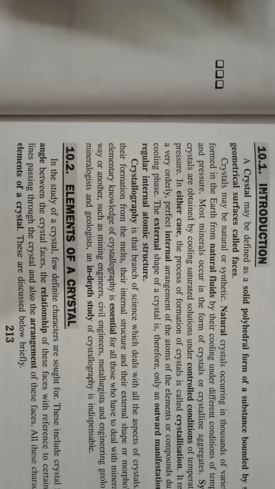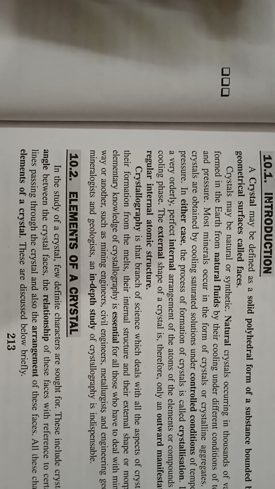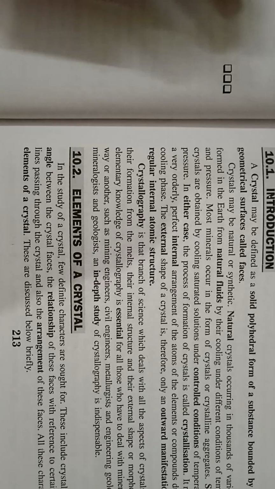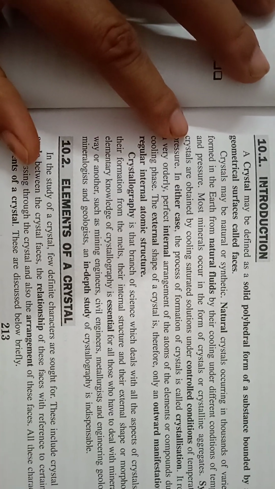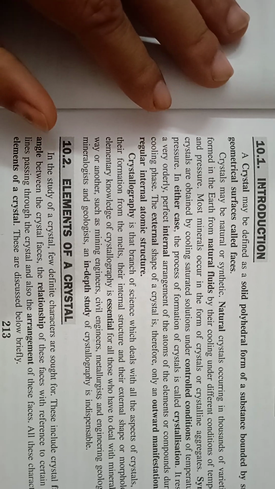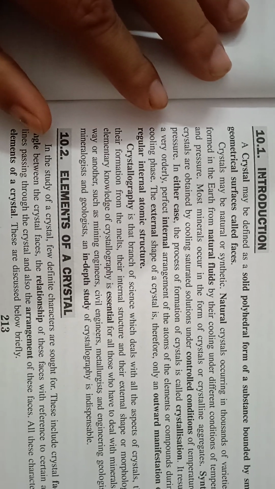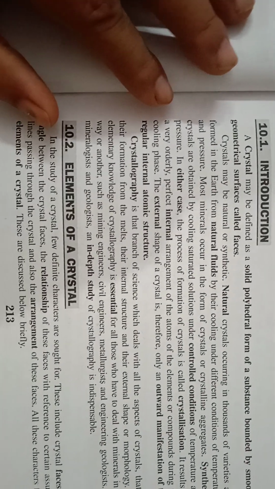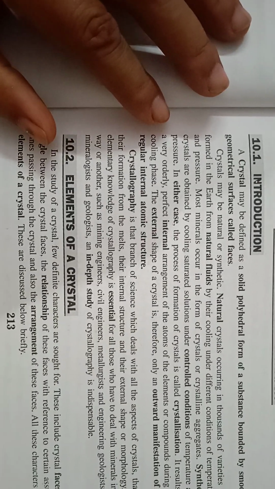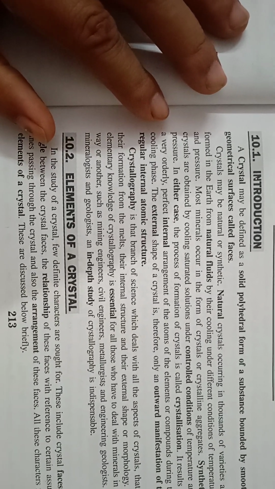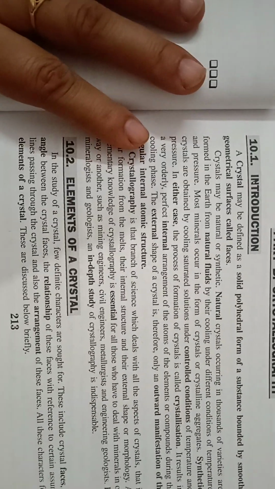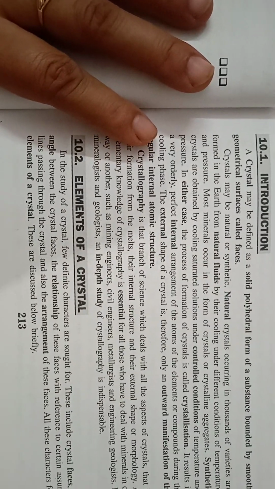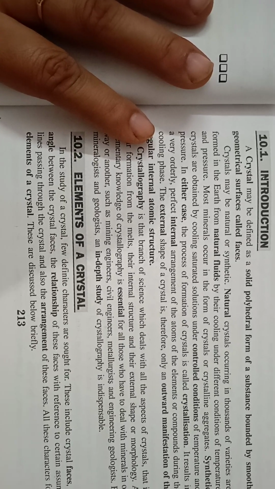Natural crystals, occurring in thousands of varieties, are formed in the earth from natural fluids by their cooling under different conditions of temperature and pressure. Most minerals occur in the form of crystals or crystalline aggregates. Synthetic crystals are obtained by cooling saturated solution under controlled conditions of temperature and pressure. In either case, the process of formation of crystal is called crystallization.